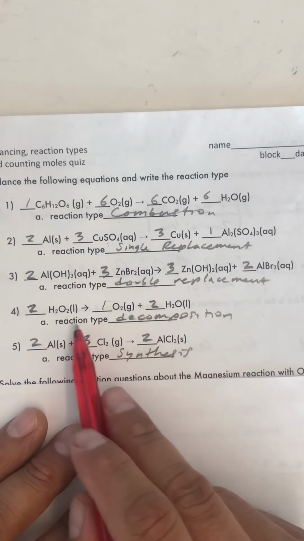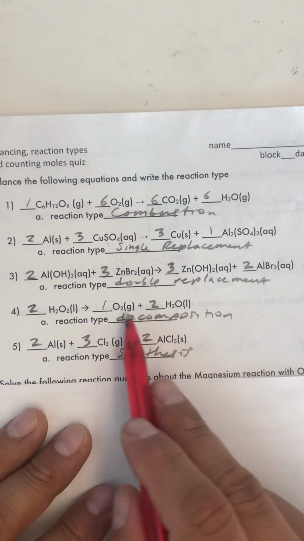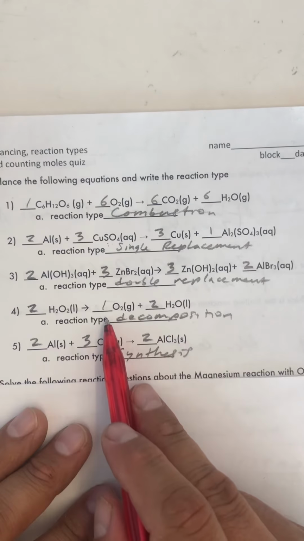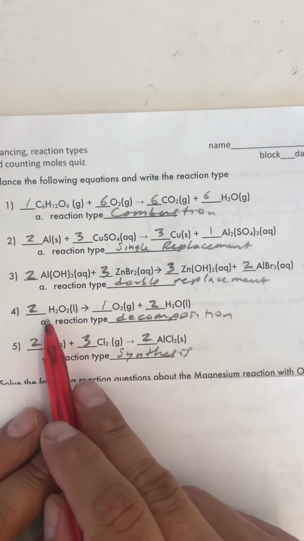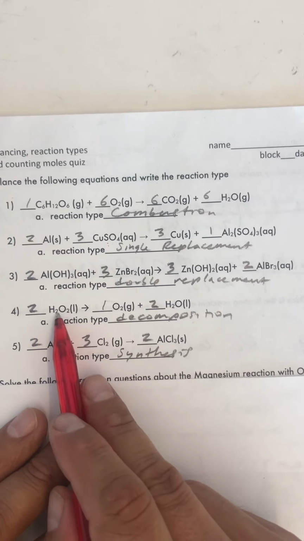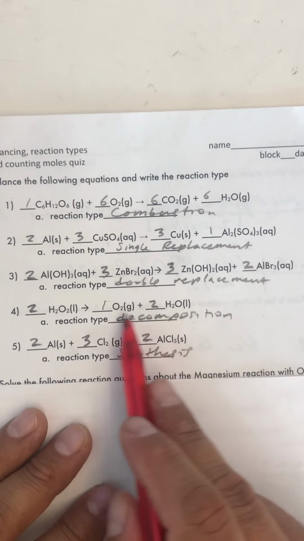Last one here, this is decomposition. This breaks apart into 2 things. Don't get thrown off by the O2 and think it's a composition or a combustion. So there it is, it breaks apart. H2O2, save O2 to last. There are 2 H's, looking good.